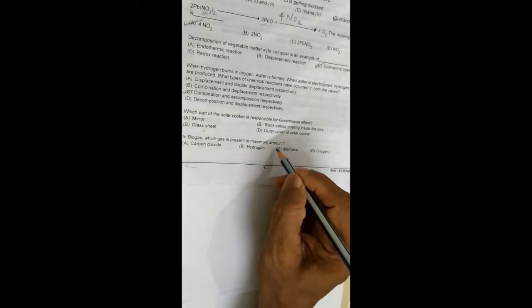Which part of the solar cooker is responsible for greenhouse effect? Solar cooker. So what is the answer? Glass sheet. The glass sheet lets the sun rays inside. In the biogas, which gas is present in the maximum amount? That is methane. So methane is a combustible gas. Other gases are there, oxygen is there, hydrogen is also there. Even in the gas cylinders in our houses, it is most likely methane. So we'll go on to the next question.